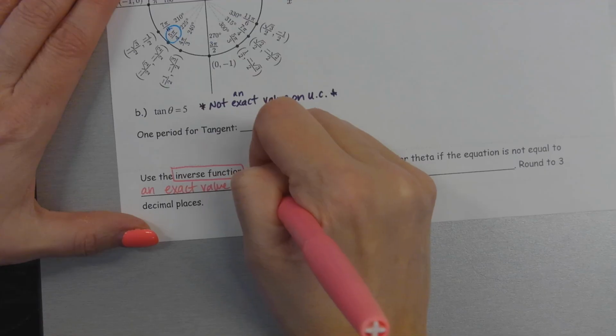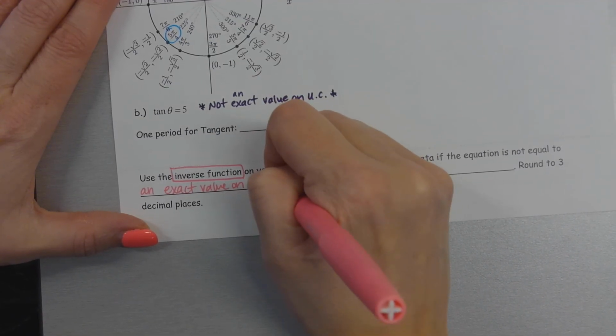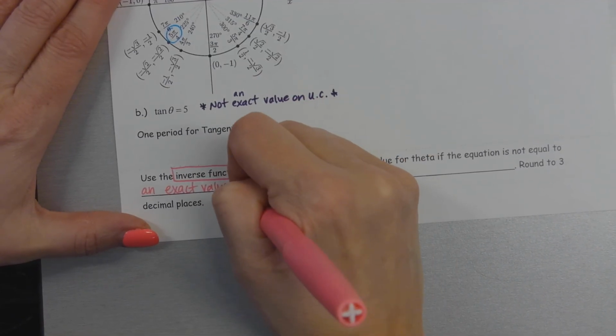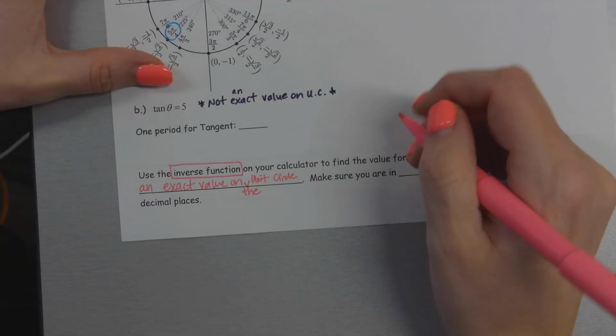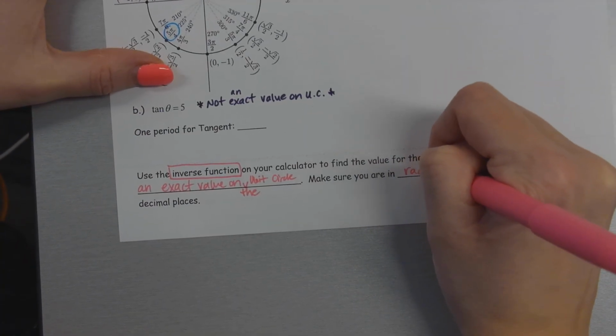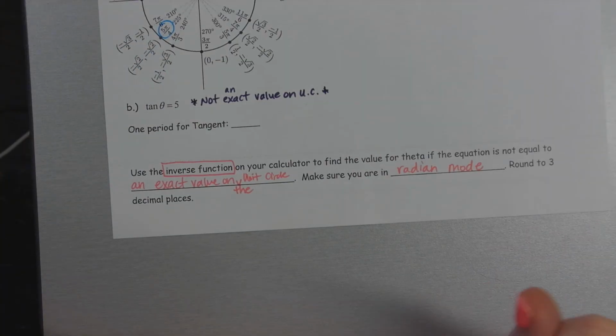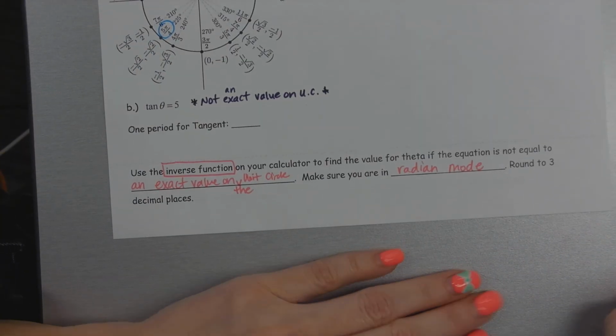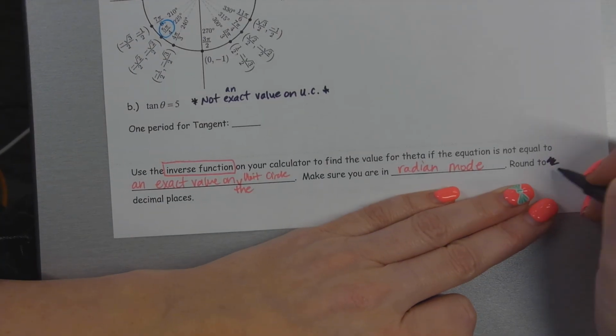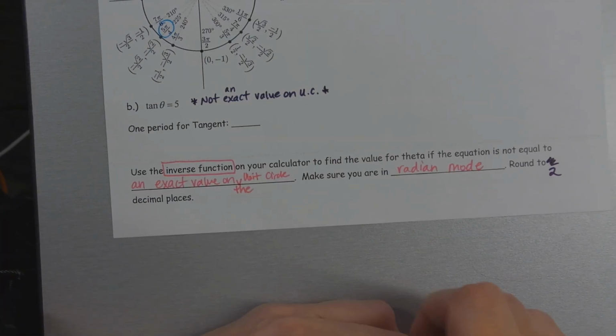Give me 1 second. And you do have to make sure that you are in radian mode. And then we are actually rounding to 2 decimal places and not 3.